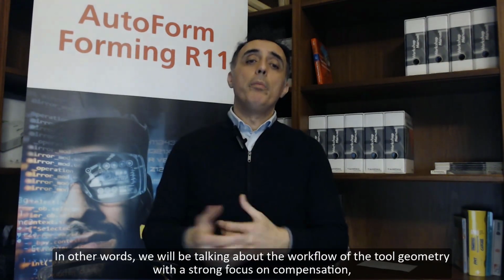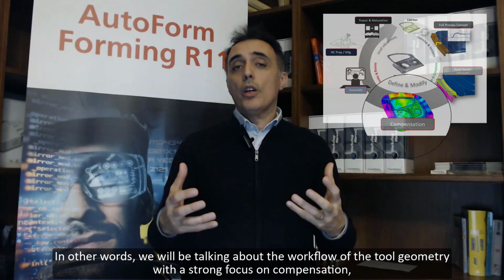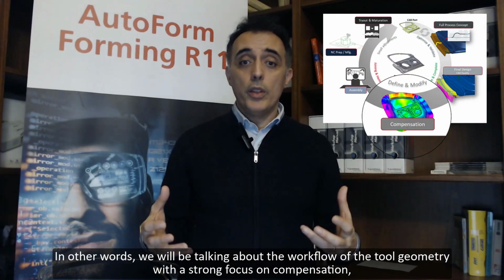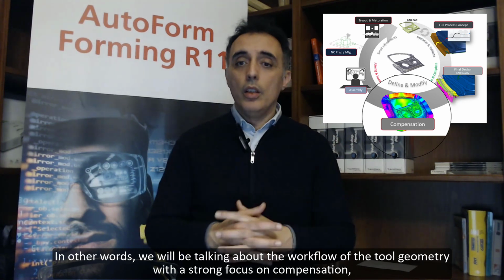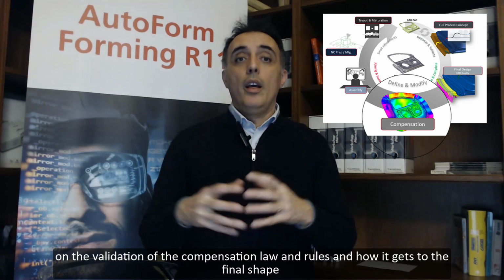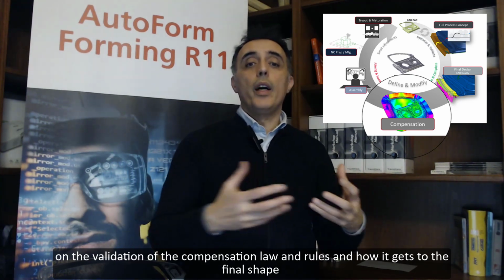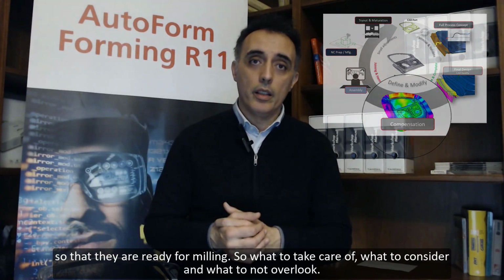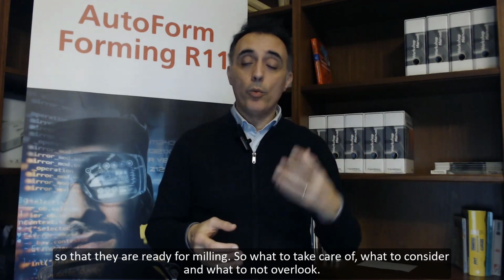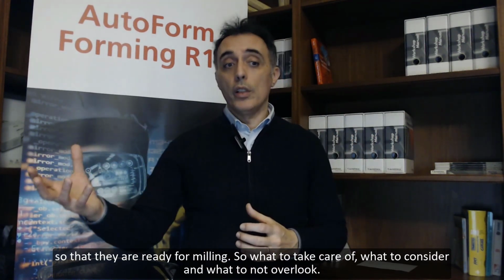In other words, we will be talking about the workflow of the tool geometry with a strong focus on compensation, on the validation of the compensation law and rules, and how it gets to the final shape so that they are ready for milling. So what to take care of, what to consider, and what to not overlook.